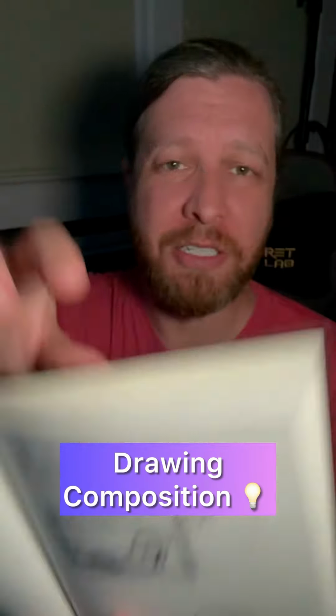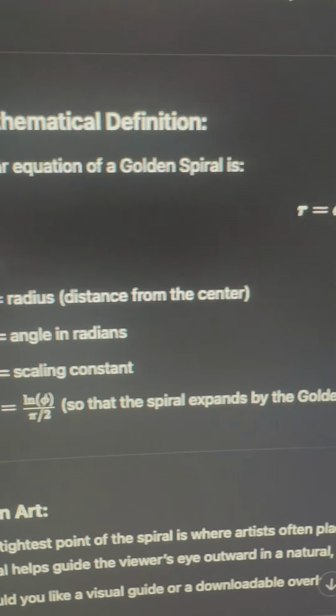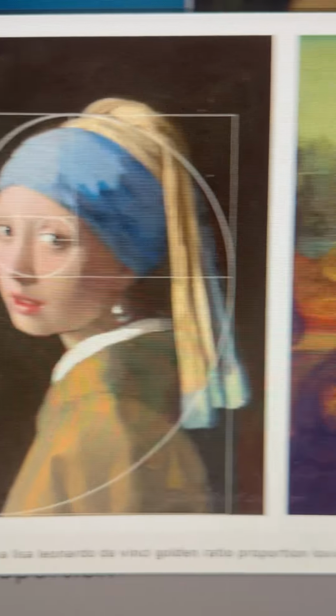Yesterday I started working on a sketch, so naturally today I did nothing but obsess over the composition and how I can make it better. And it hit me, the golden spiral. And the golden spiral is basically if beauty and math had a baby. And it's a compositional tool that a ton of artists use.